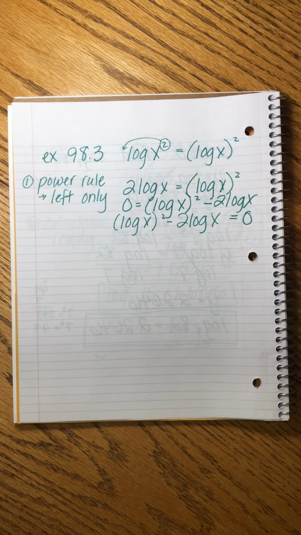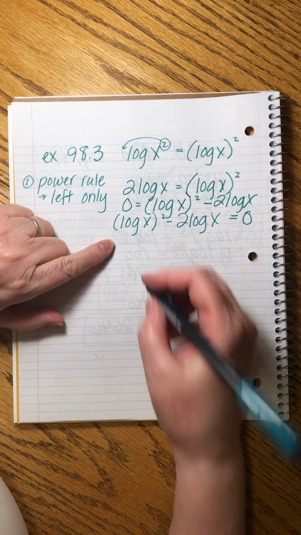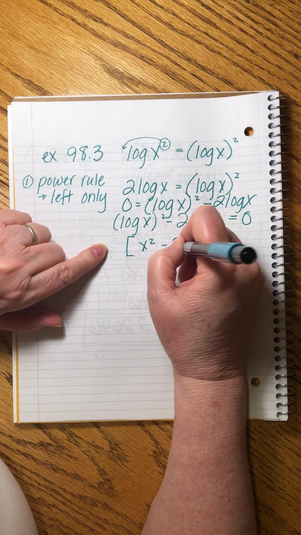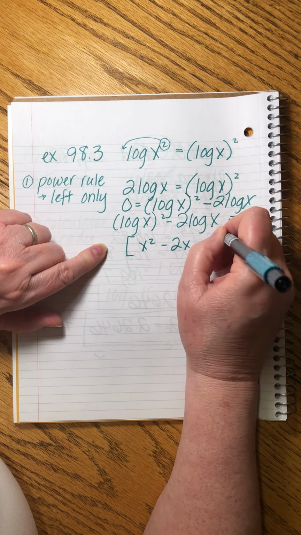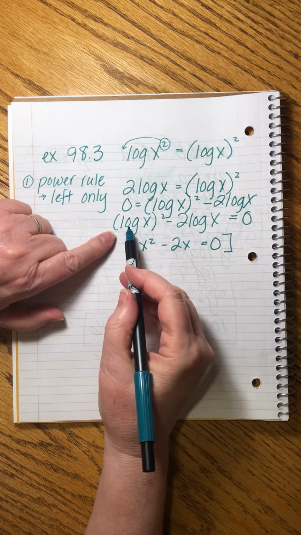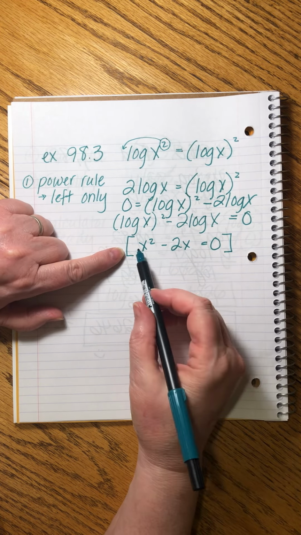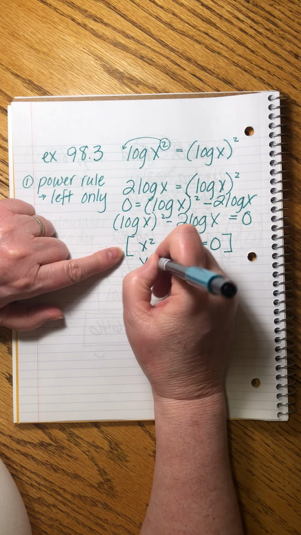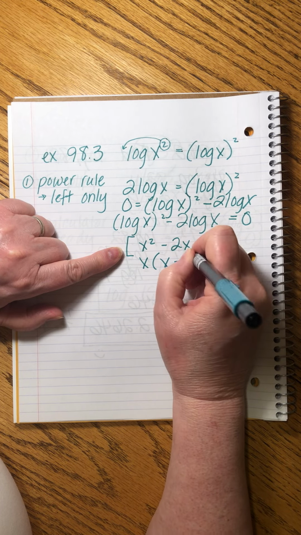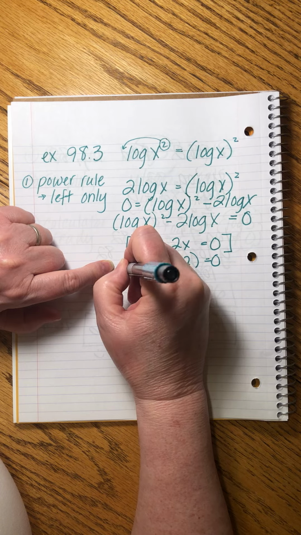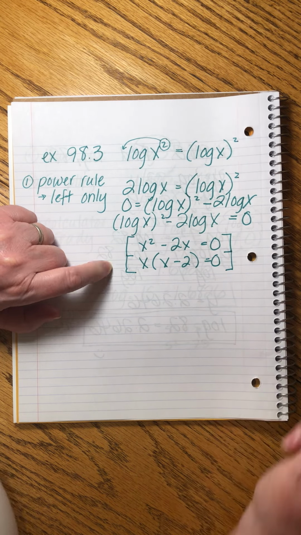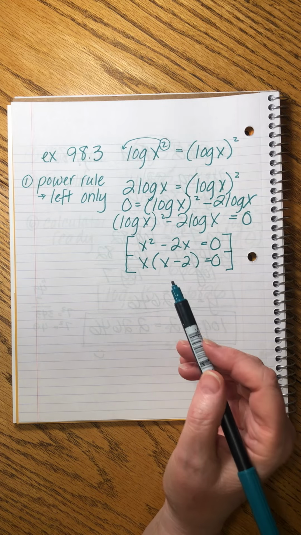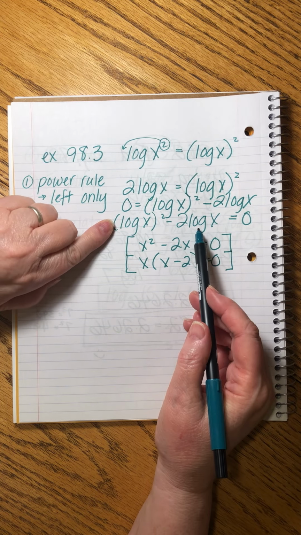Now, it's kind of hard to see it at first, but if we simplify this, this is kind of like x squared minus 2x equals 0. Right? If you just ignore the logs, the form of it is just like this. How could we factor this? Well, we could pull an x out of both terms. I should have made that bigger. That's how we would factor this. We would just say, okay, well, let's pull out the x. That's all there is. So that's what we're going to do here.